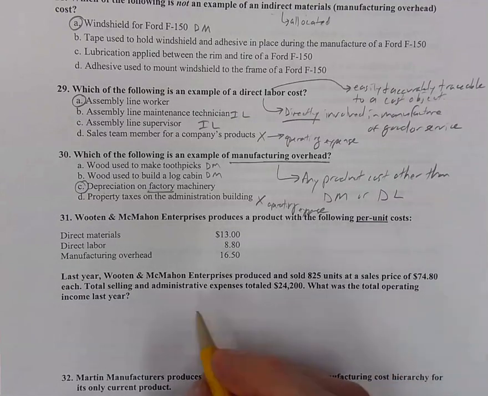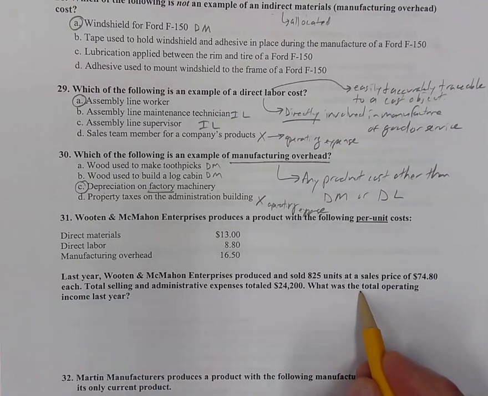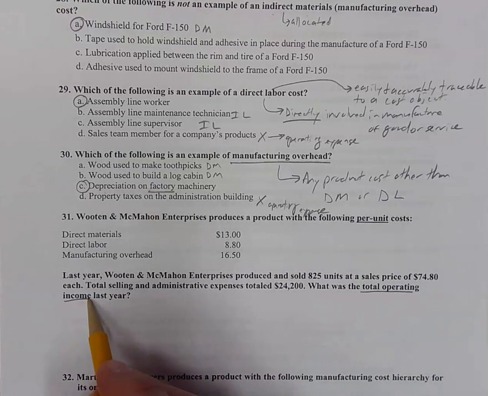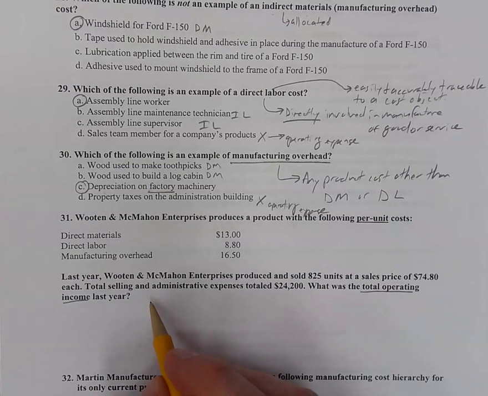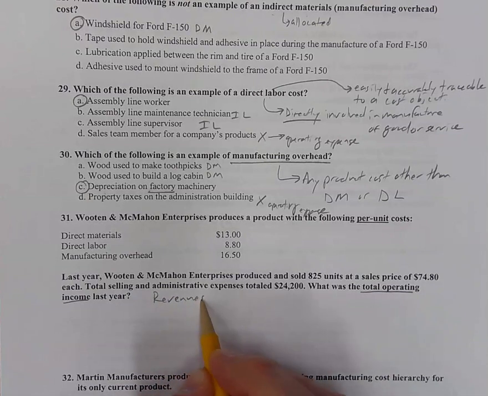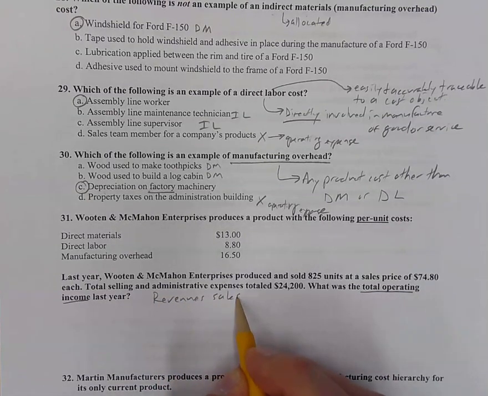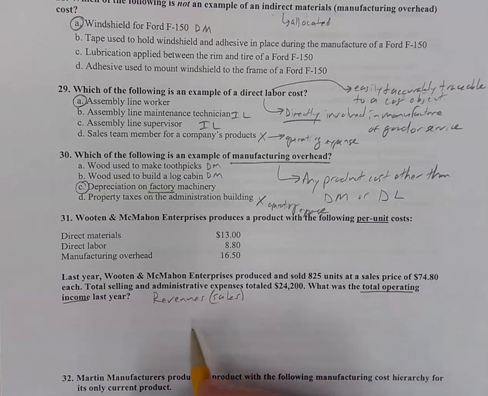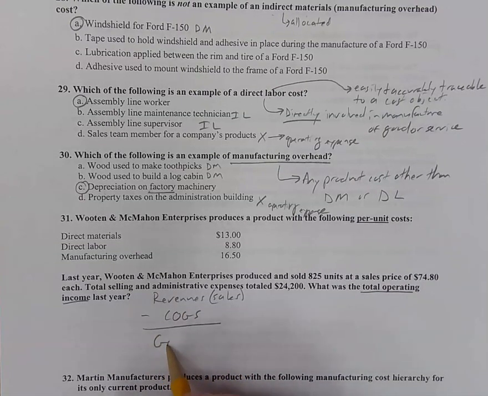Because we're looking for total operating income, not net income, we're going to need our revenues, which is probably going to be sales. And we're going to need to subtract cost of goods sold from that. That's going to give us something called gross margin.